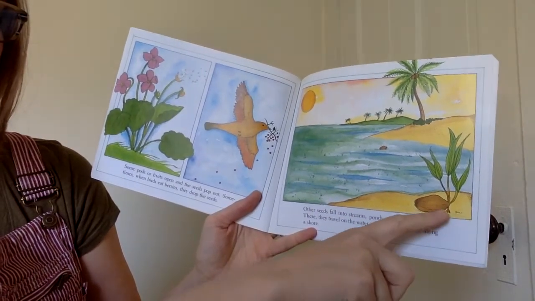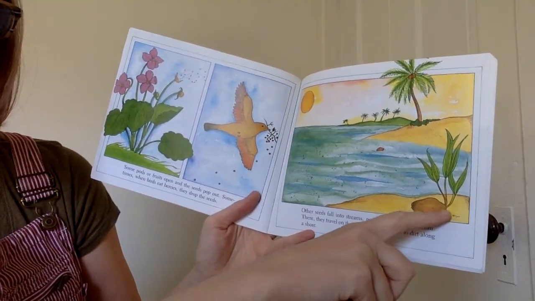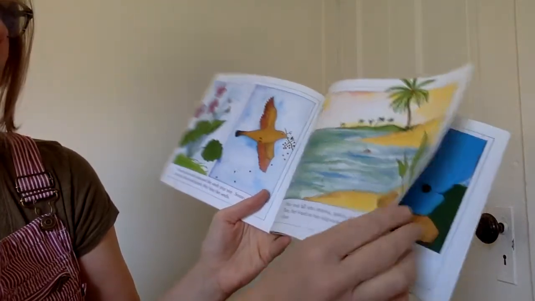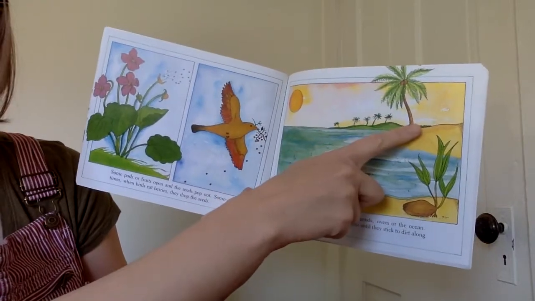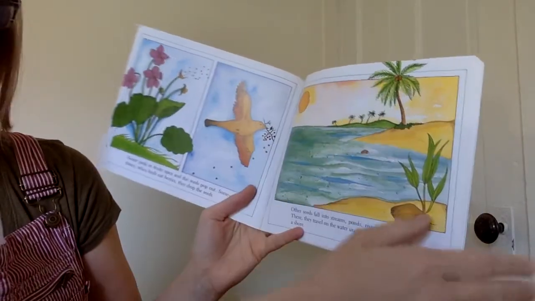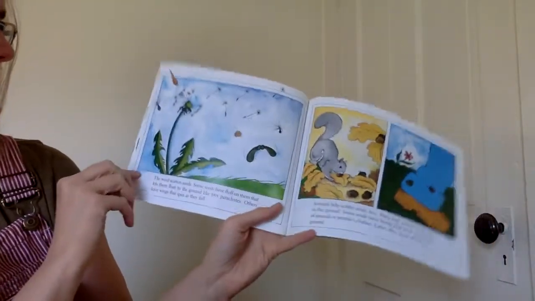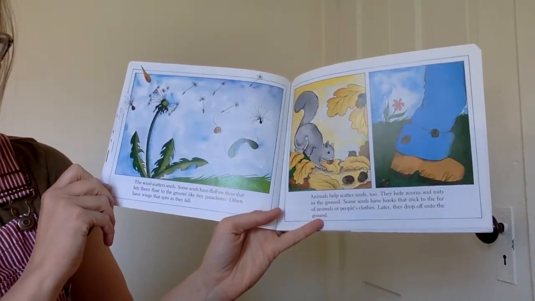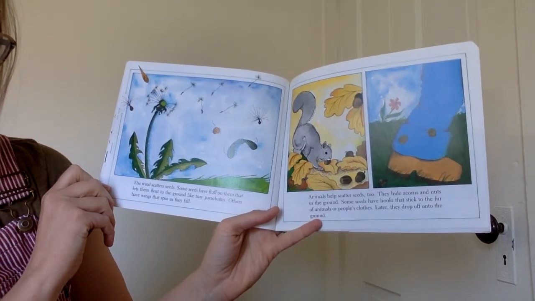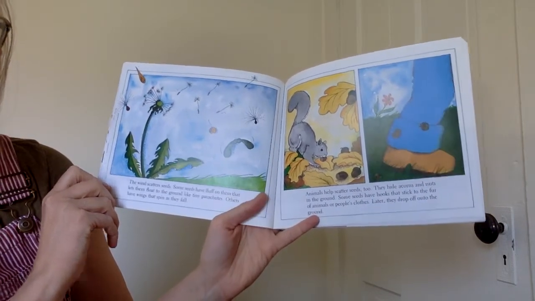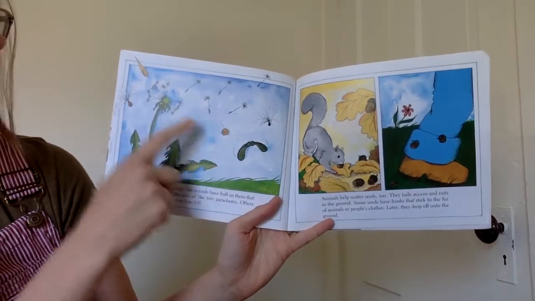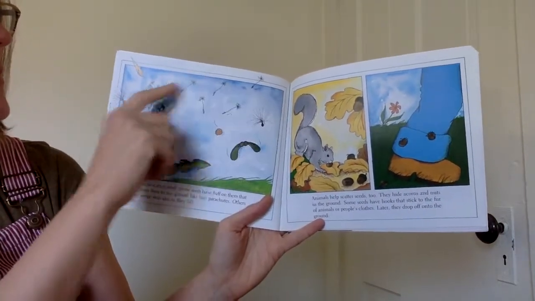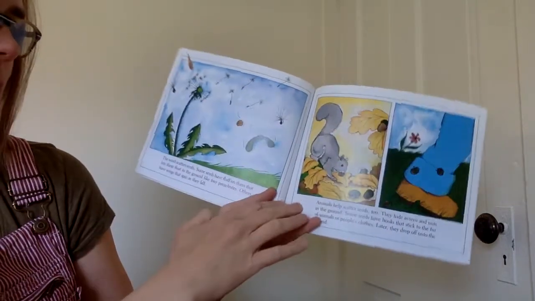So look, here's a coconut. It's on the land and it's starting to grow roots and stems and leaves. It's growing into a plant. And someday it will be as big as this palm tree here, this coconut tree. The wind scatters seeds. Some seeds have fluff on them that lets them float to the ground like tiny parachutes. Others have wings that spin as they fall. Have you ever seen a dandelion? When you blow on a dandelion, those are little seeds that fly off and they'll grow new dandelions.